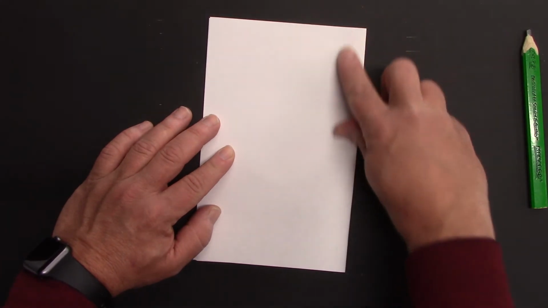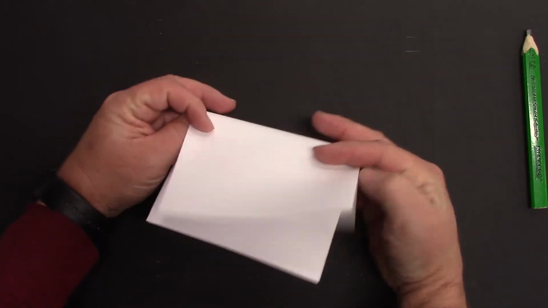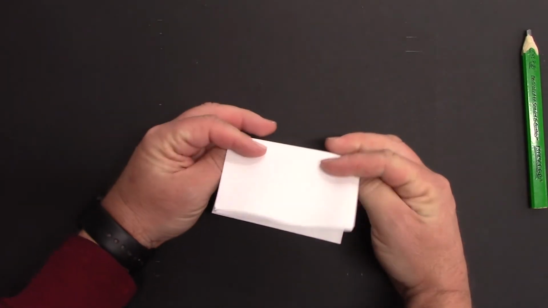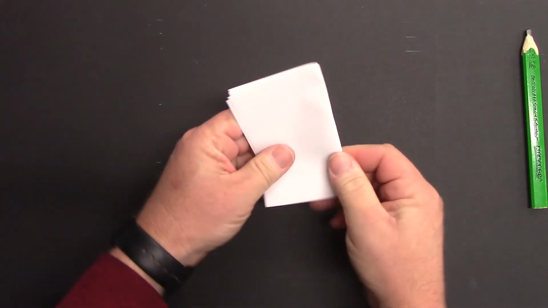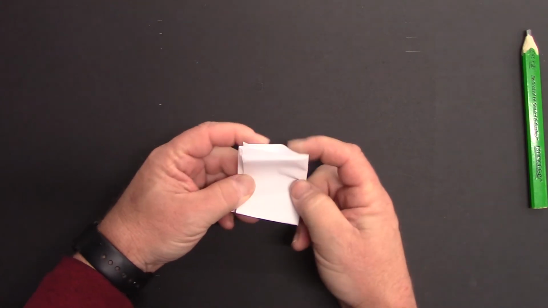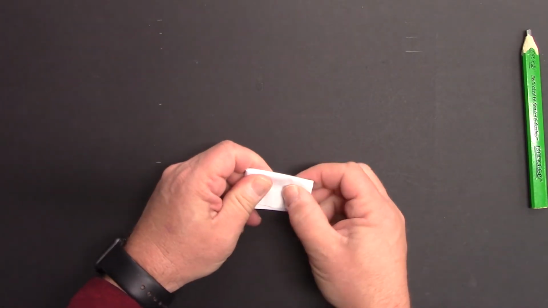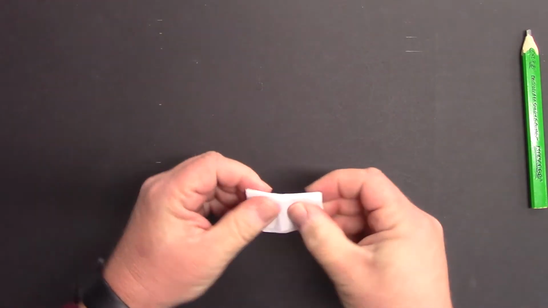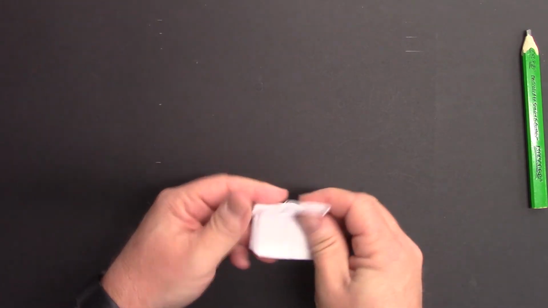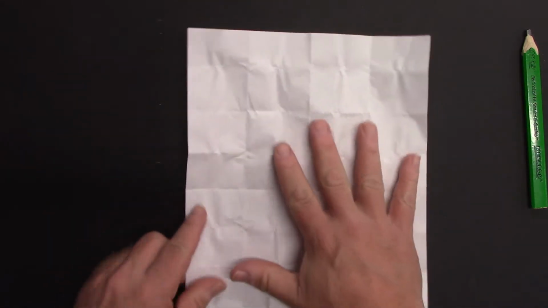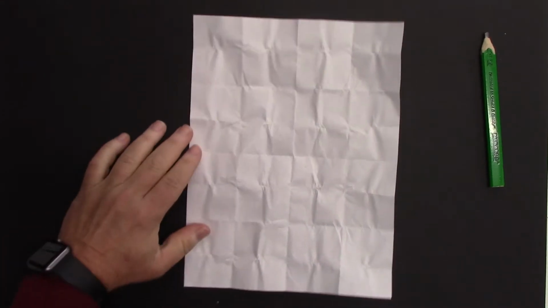Two, three, four, five, and then six. It's going to be tough, but you're going to have to rock it back and forth to get six folds. Then you're going to open it up so it's folded six times in half. You're going to open this up, and we're going to put it vertical like this, up and down.